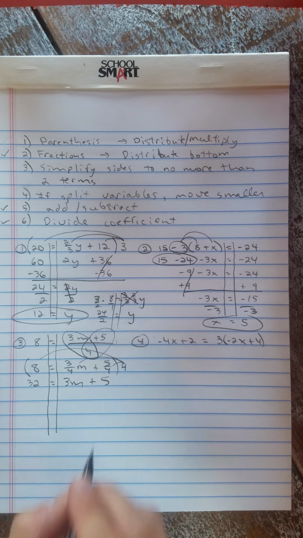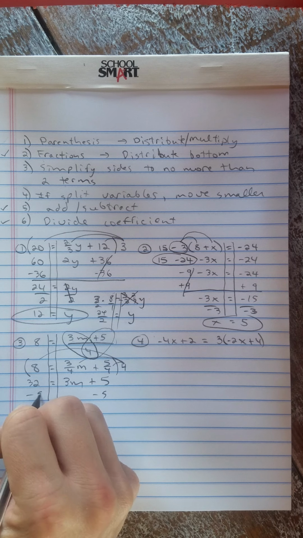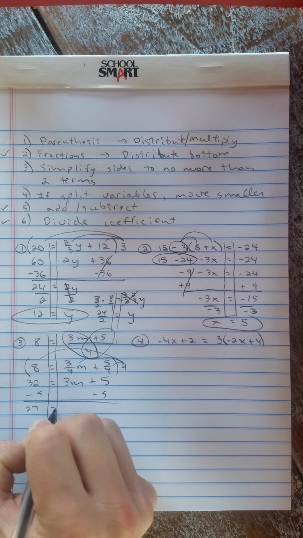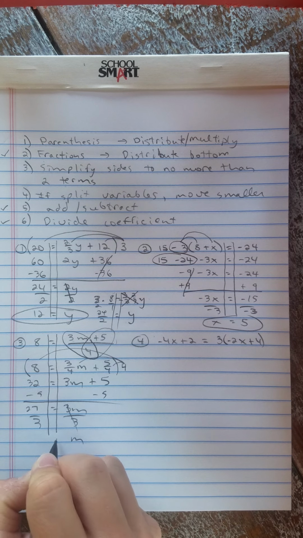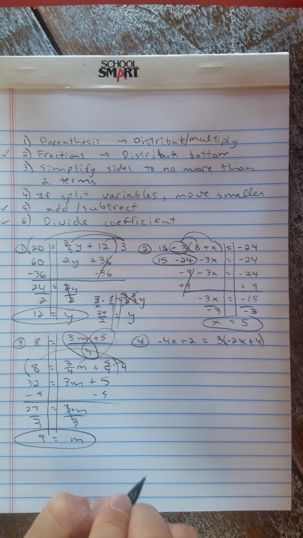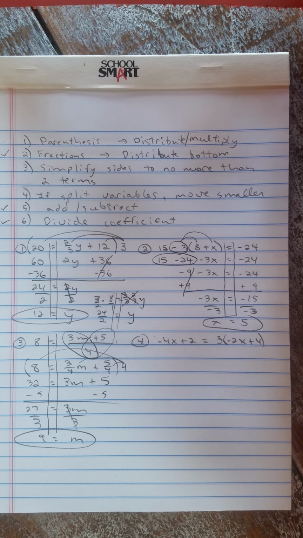Add or subtract and then divide. Subtract 5. You get 27 equals 3m. Divide away your coefficient. We're left with m equals 9. Okay? So again, no need to make that more complicated than it is.